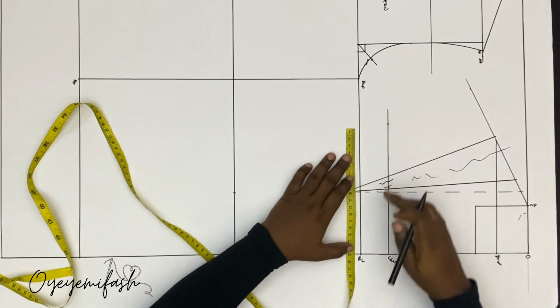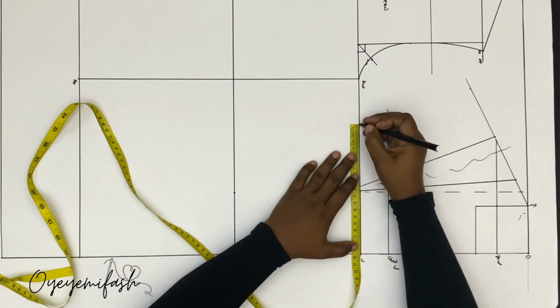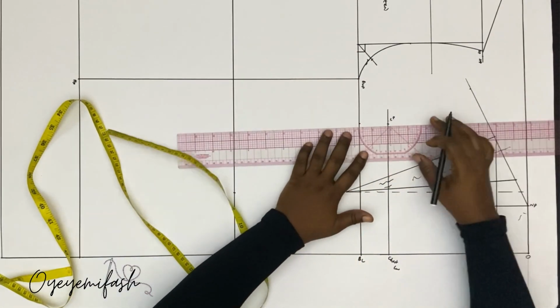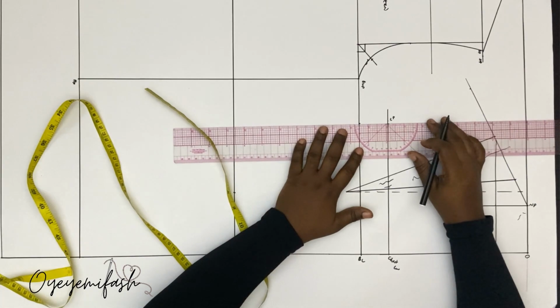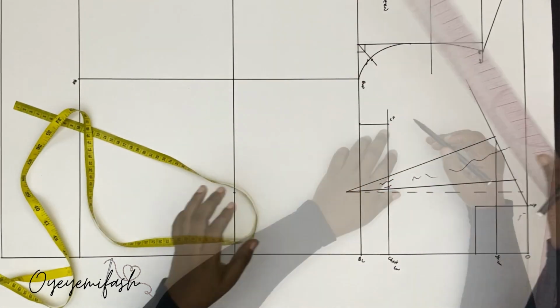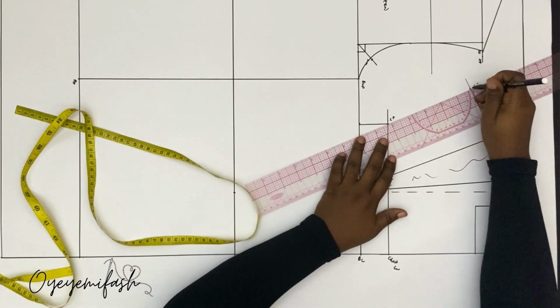So you take that measurement, the same measurement, and mark it on the bust line as well. So this is our chest point, and then you connect the points. So we're going to connect our chest point to the SP, the shoulder point.